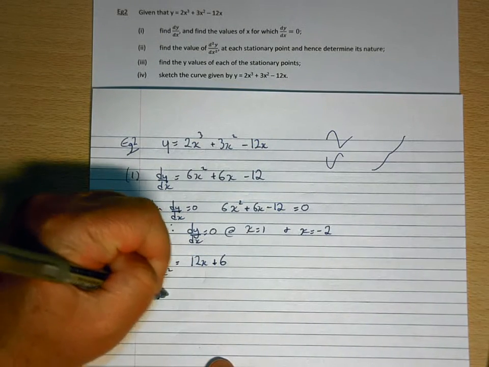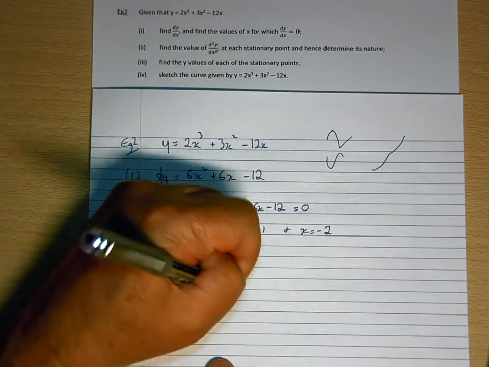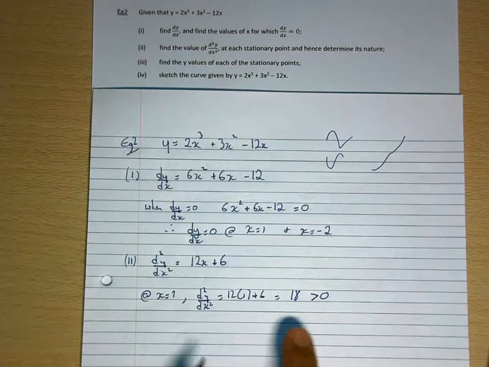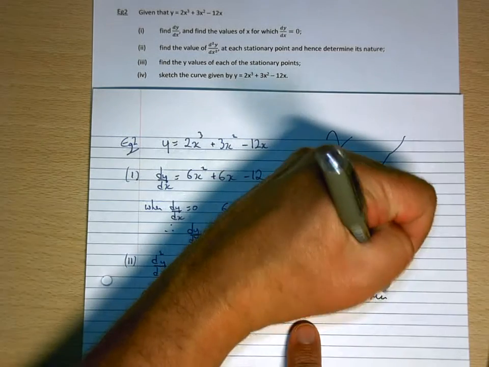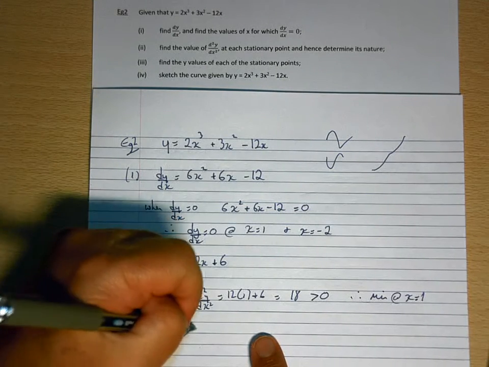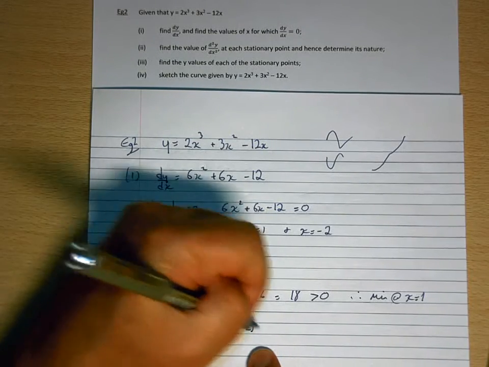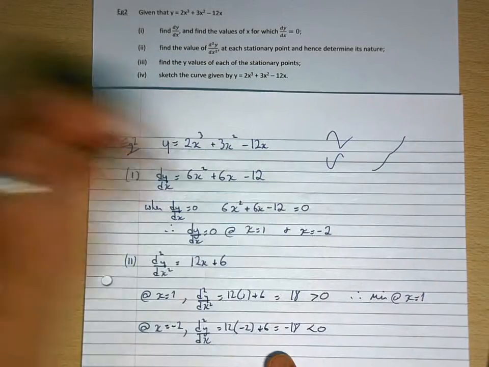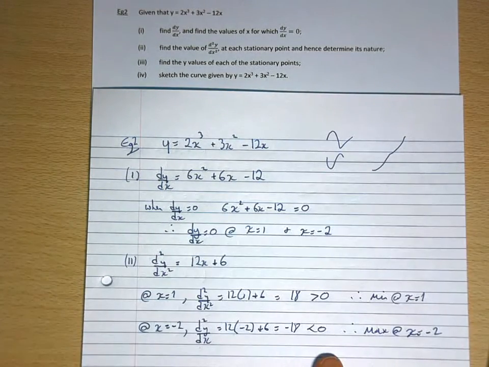So at x equals 1, d2y/dx squared will be 12 lots of 1 plus 6, which is 18. 18 is greater than 0, so that's telling you that there's a minimum value at x equals 1. At x equals negative 2, d2y/dx squared will be 12 lots of negative 2 plus 6. That's minus 24 plus 6, which is minus 18, which is less than 0, therefore a max at x equals negative 2.